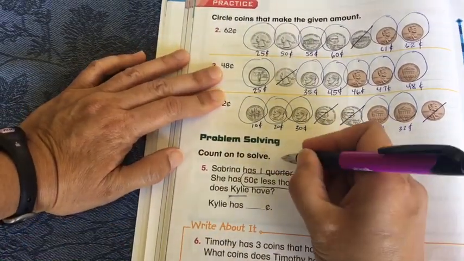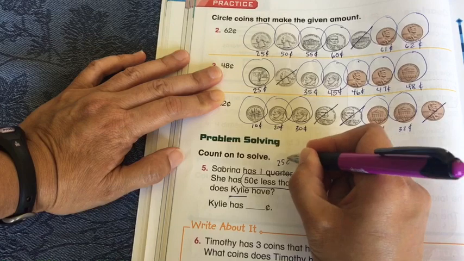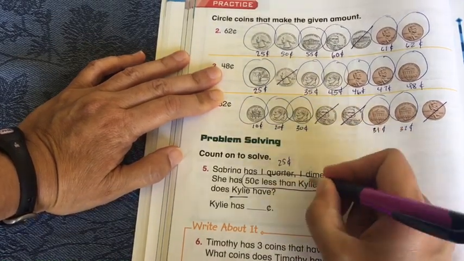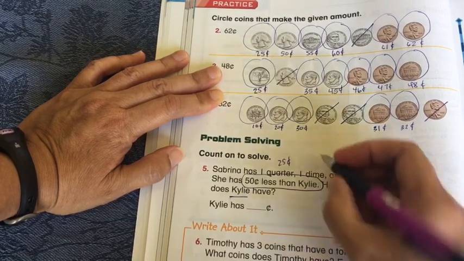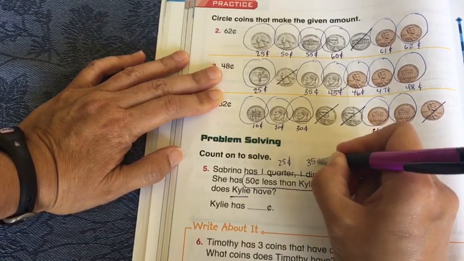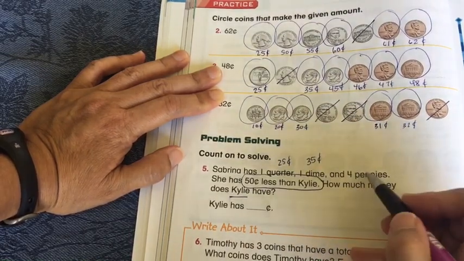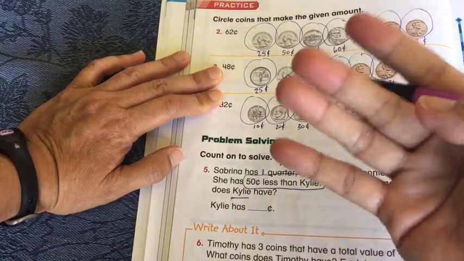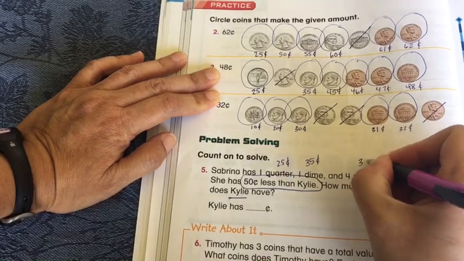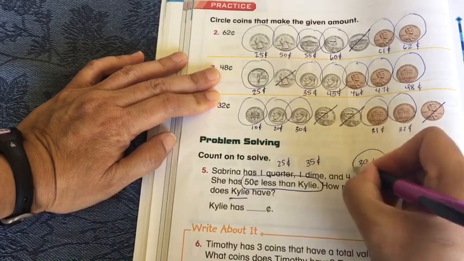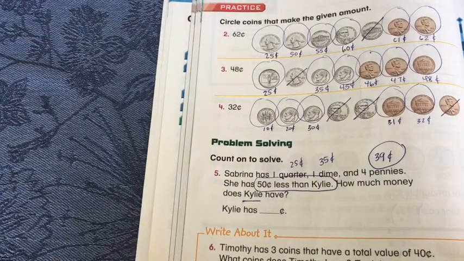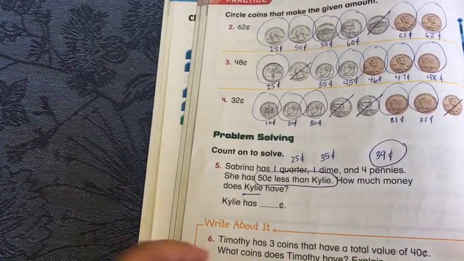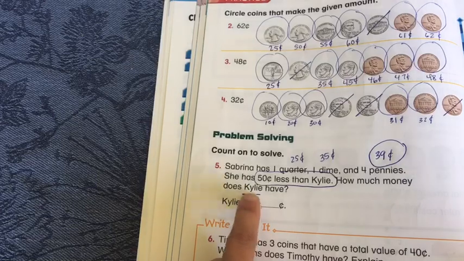1 quarter is 25 cents. Plus 1 dime, that's 10. So 25 plus 10, that's 35. And 4 pennies, 35, 36, 37, 38, 39. All right, so I know that Sabrina has 39 cents. But I really don't want to know what Sabrina has. What I really want to know is, what does Kylie have?